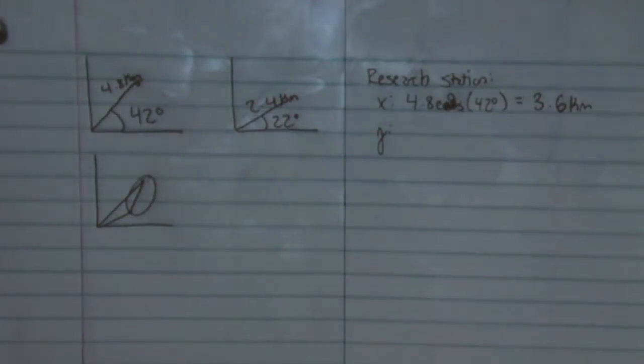Our y component works very similarly, except this will be our opposite side now, so we're going to use sine. We're going to zoom out slightly. So for y, we will use sine, and that should give us 3.2 kilometers.